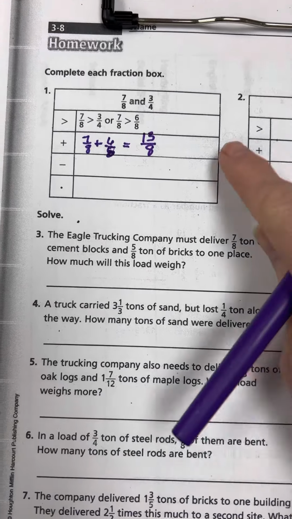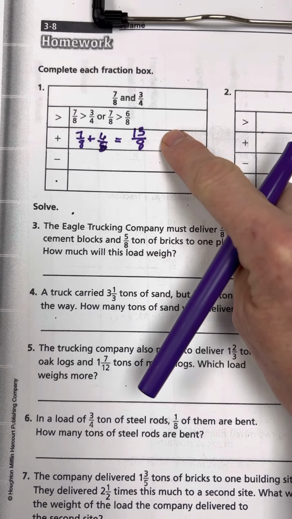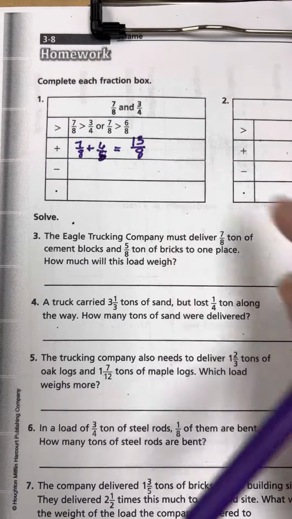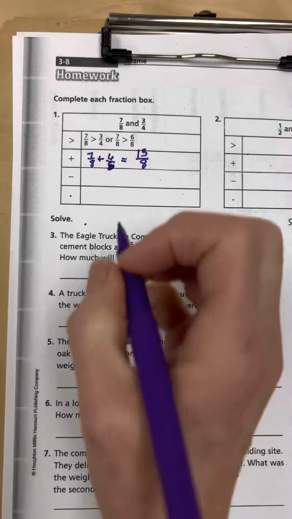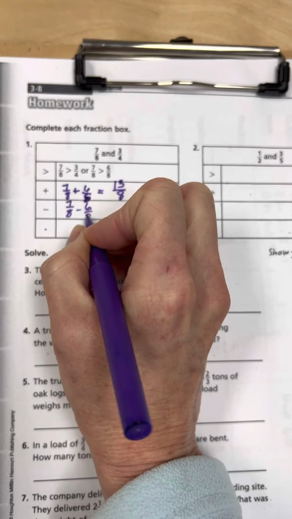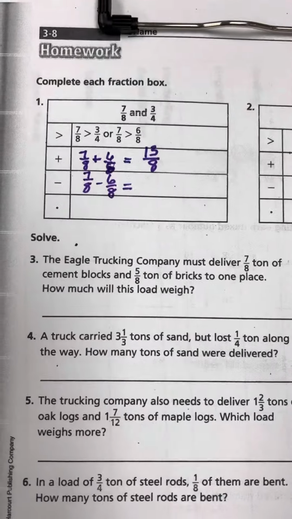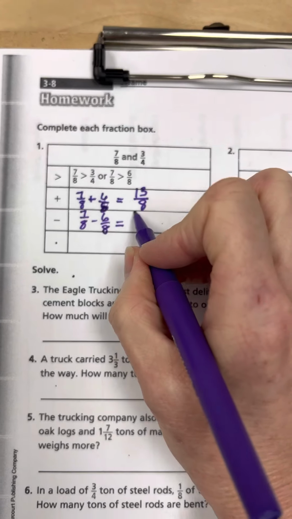All right, and we can go ahead and leave it as an improper fraction for now. Now the next part is to take those same two fractions and subtract. So 7/8 minus 6/8 equals 1/8.